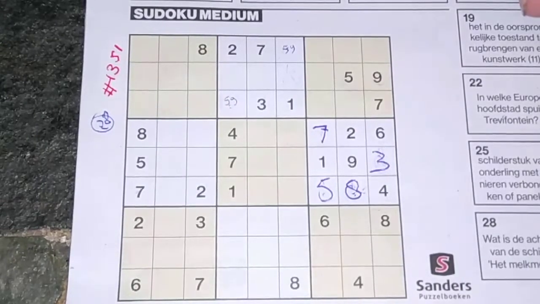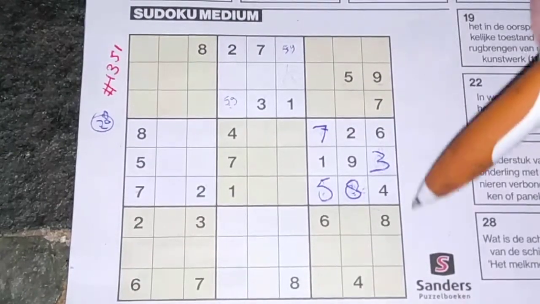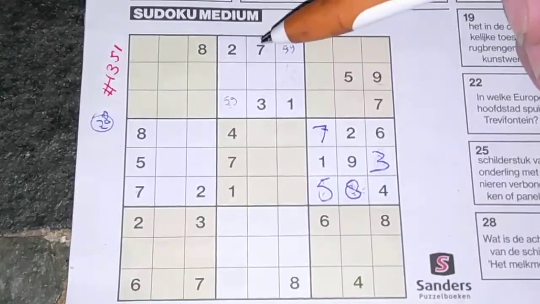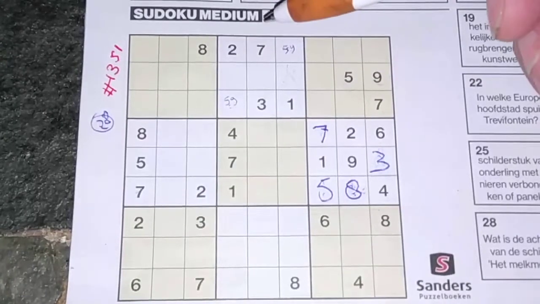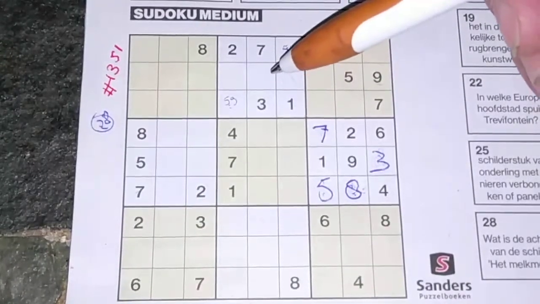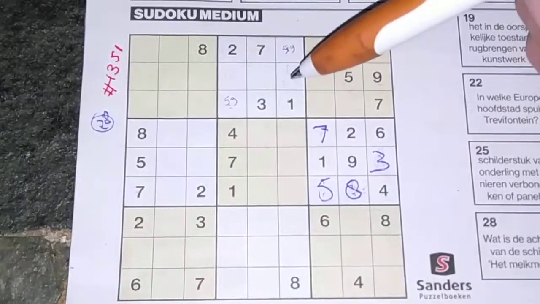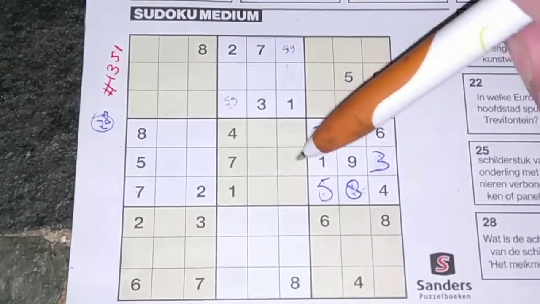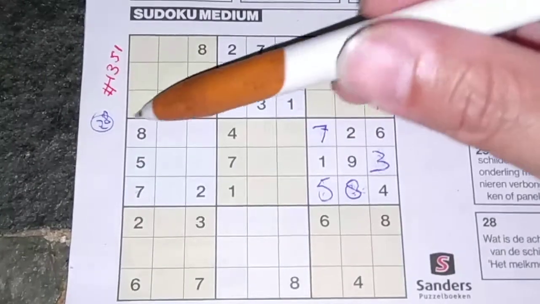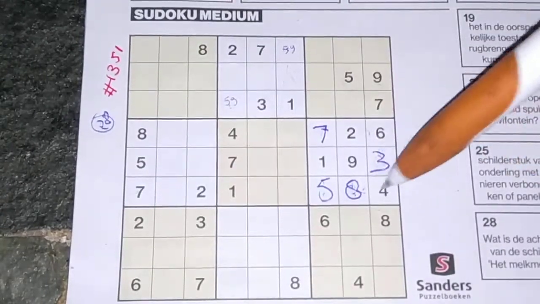Then, let me see. We have an 8 in this row, an 8 in that row.